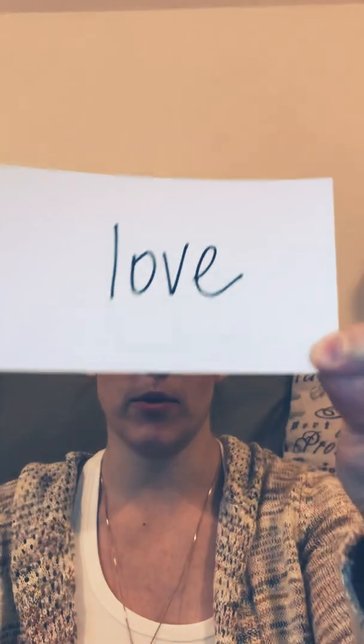Here's another good example. Love. I love you. I love my daughter. That's an action. I'm telling you how I feel, but I'm telling you an action. The subject is I, the verb is love. If I say, my love is unconditional, my love is now a noun. It's a thing. It's the subject of the sentence.